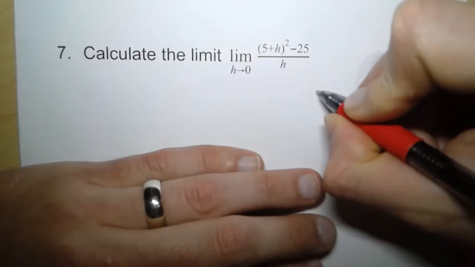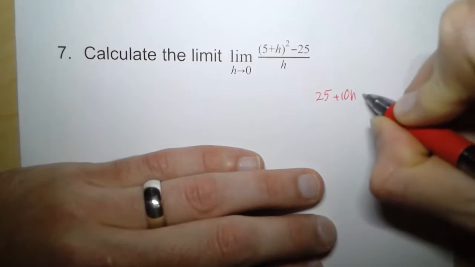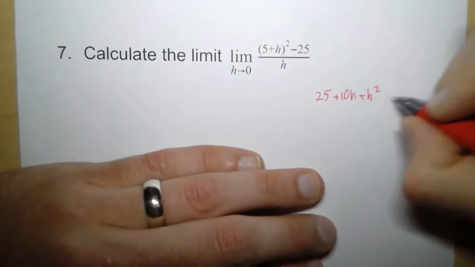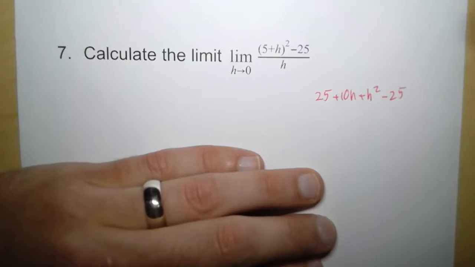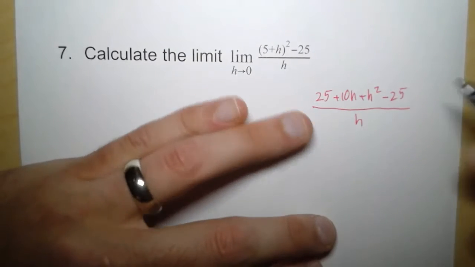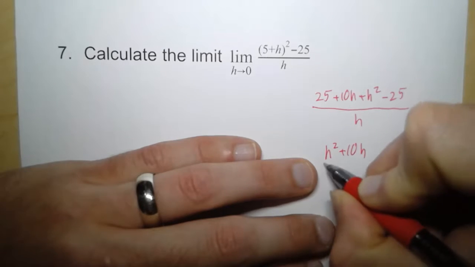So that's going to be 25 plus 10h plus h squared. Now that's all this quantity right here, and we still have minus 25 all over h. Now the 25s, they cancel, so we have h squared plus 10h over h.